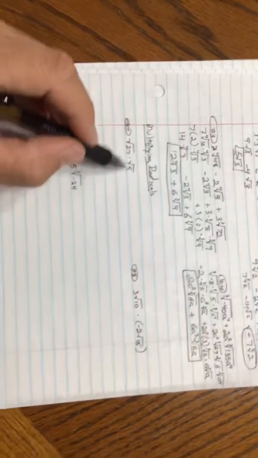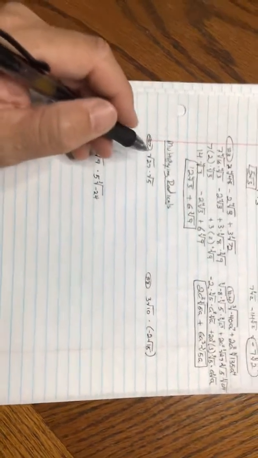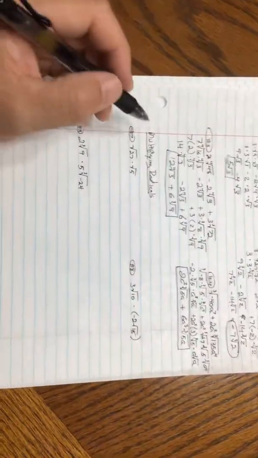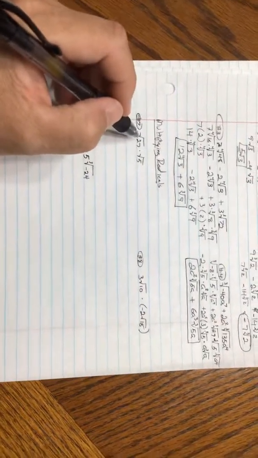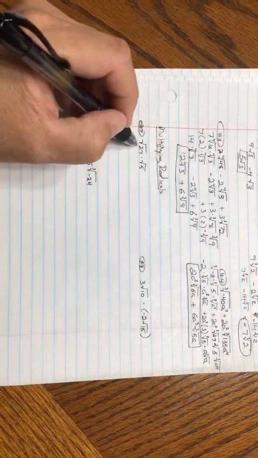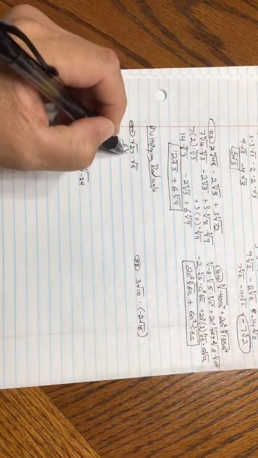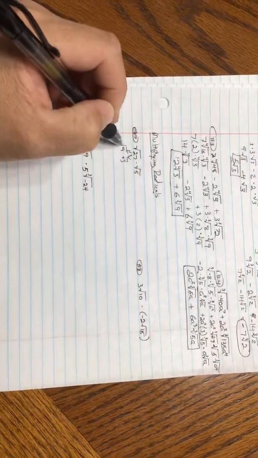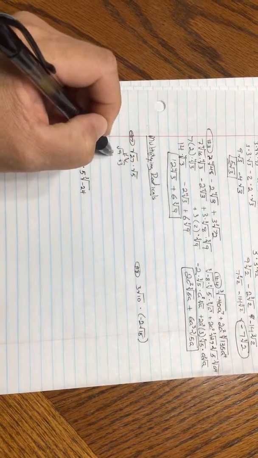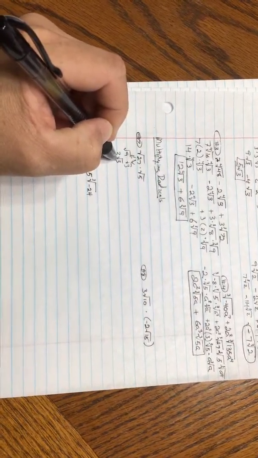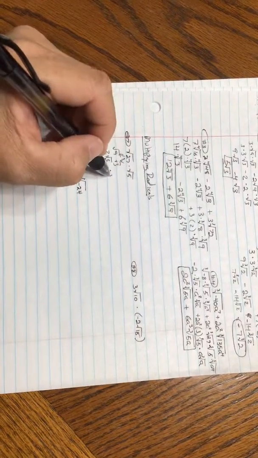Okay, multiplying radicals. Here we go. So again, I always try to make sure these things are simplified. So I look at square root of 27, and I'm like, okay, so that's square root of 9 times square root of 3. Square root of 9 is 3. You have 3 radical 3 times the square root of 5.